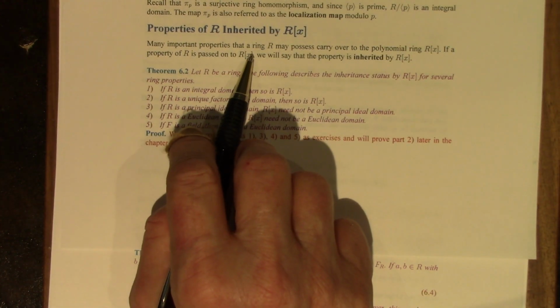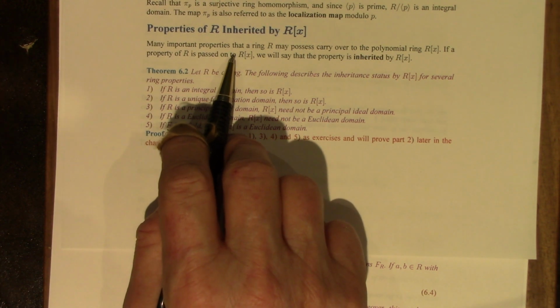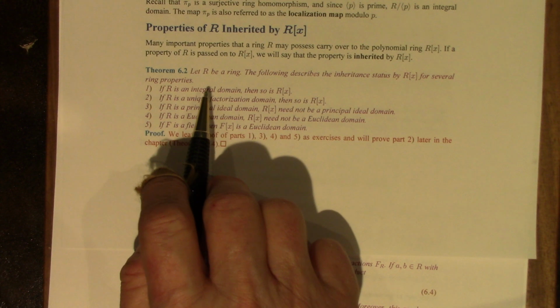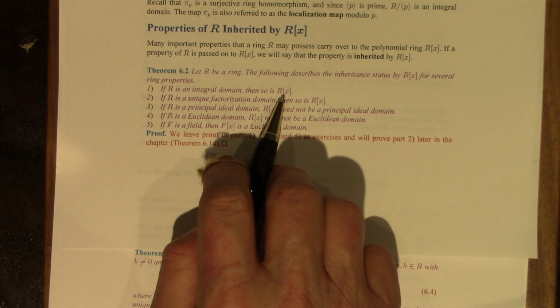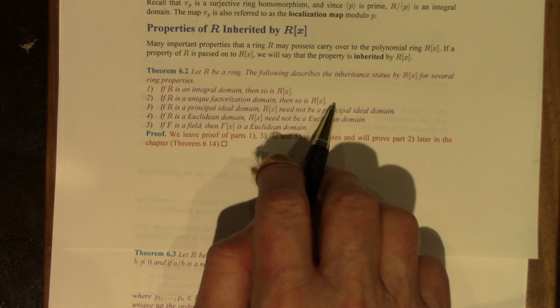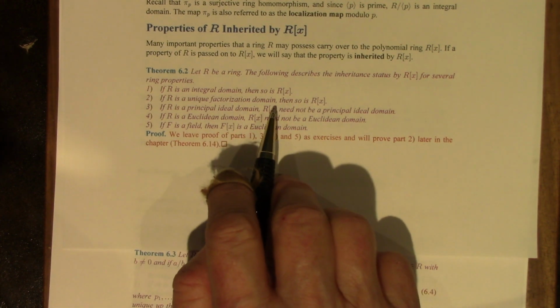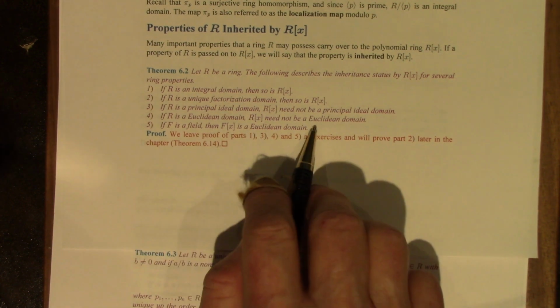The first item in our game plan, I believe, was inheritance. Many of the properties that a ring may possess are inherited by the polynomial ring. Many are not also. So here are some facts. If R is an integral domain, so is R[x]. If R is a unique factorization domain, so is R[x]. But if R is a principal ideal domain, R[x] need not be a principal ideal domain. Same for Euclidean domain.